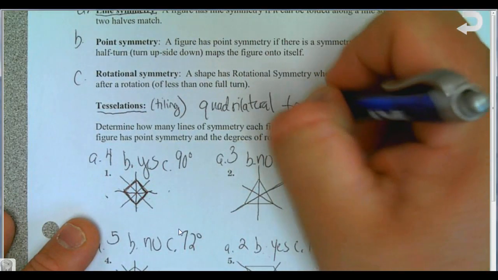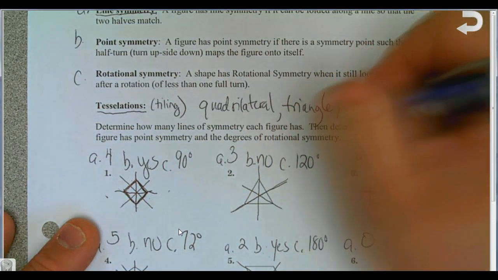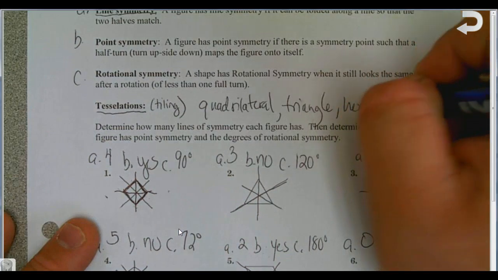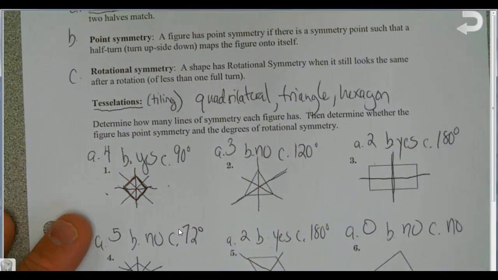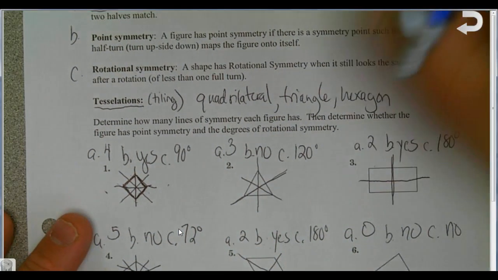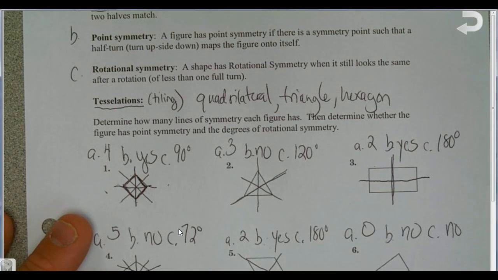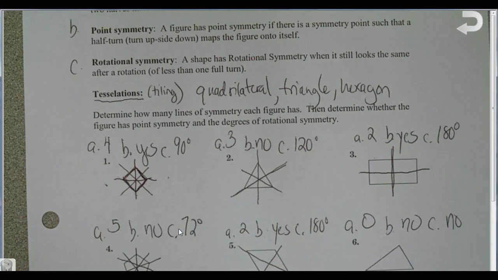And so the 3 shapes that can tile or tessellate are a quad, a triangle, and a hexagon. And those are the ones that you're going to see the most often when we talk about angles and shapes in the next section. Alright, so that concludes the notes.